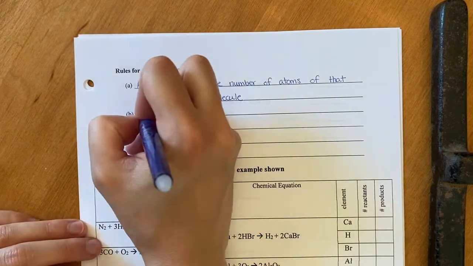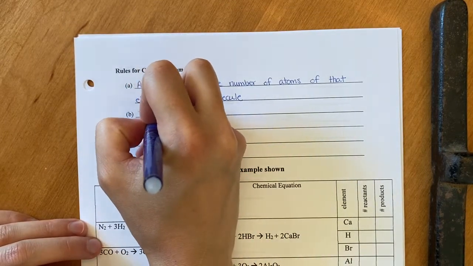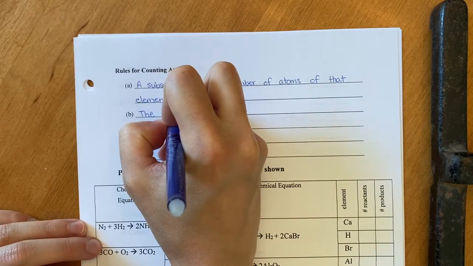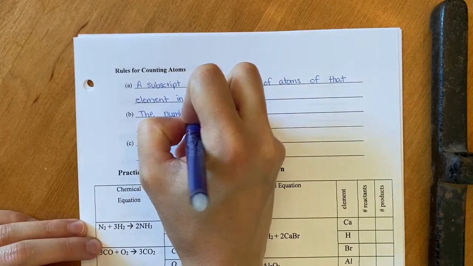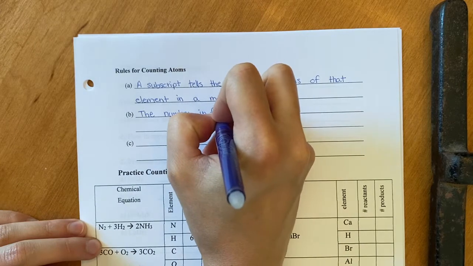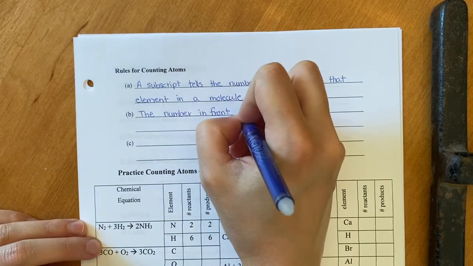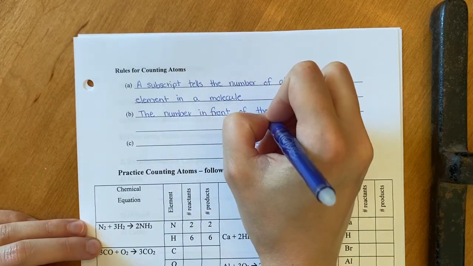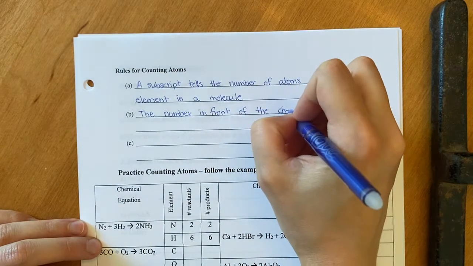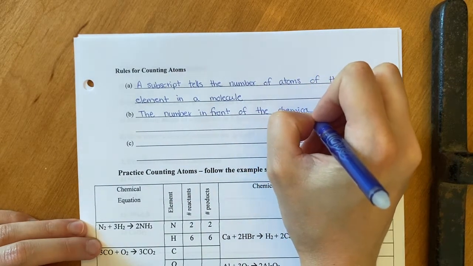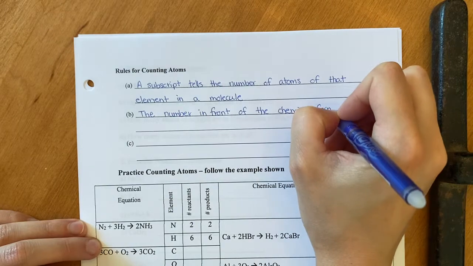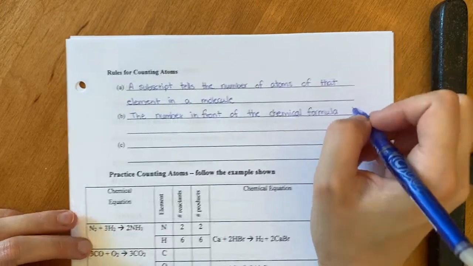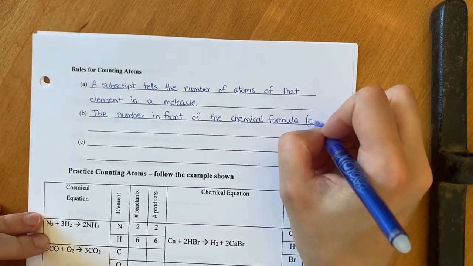The second rule is that the number in front of the chemical formula, that's what we called the coefficients.